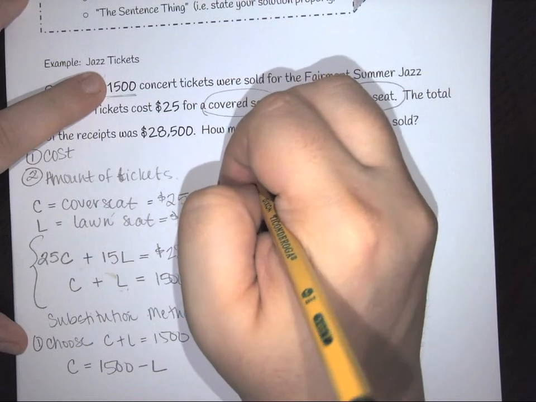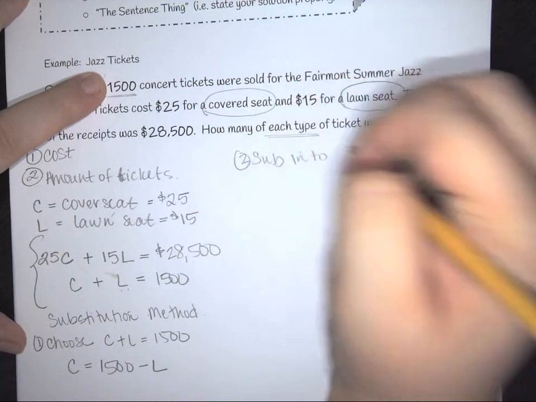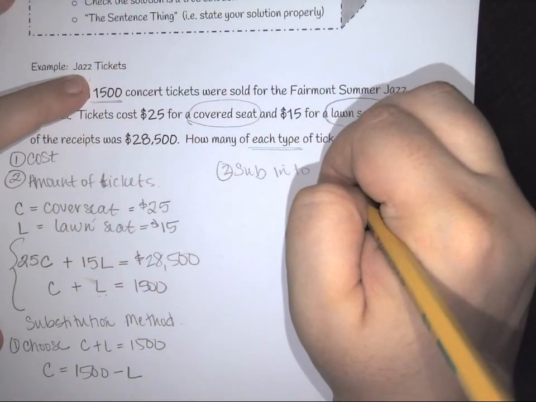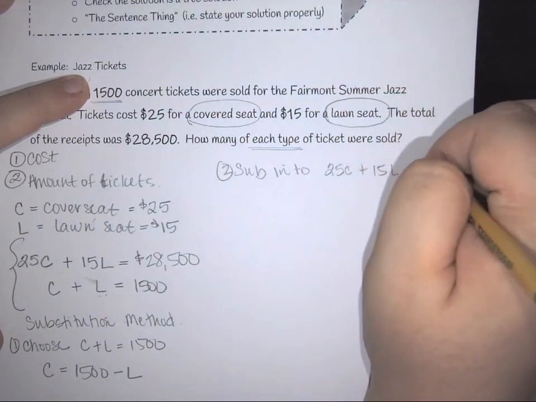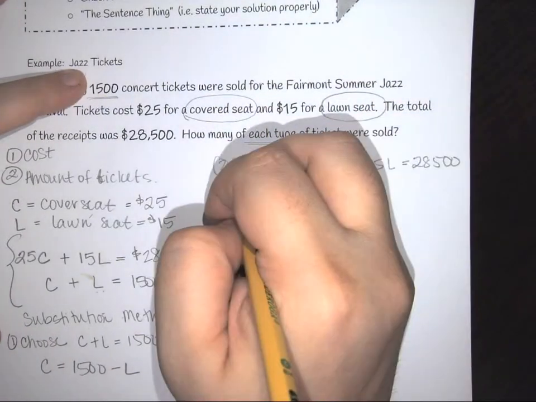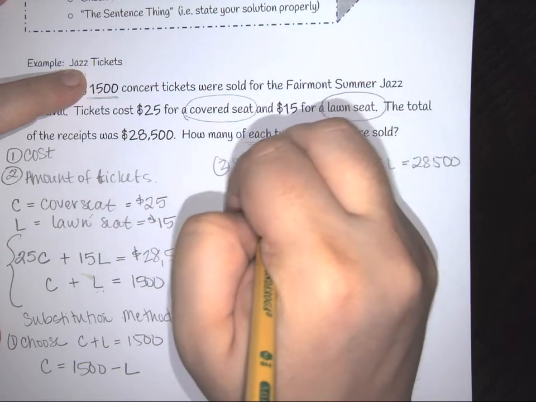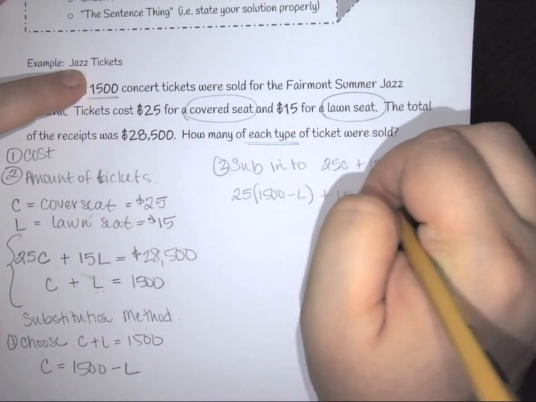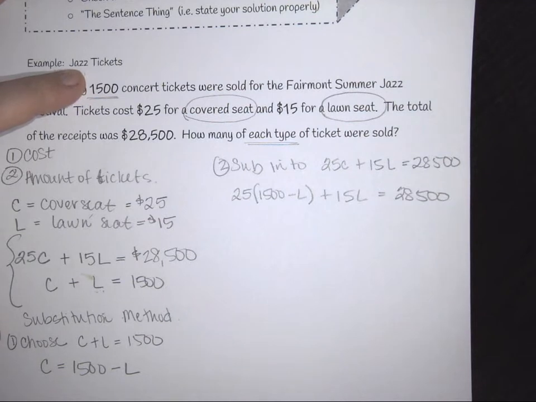My second step says that I have to substitute it into the equation I did not choose, which was 25C plus 15L equals 28,500. So I'm going to input in for C, so this becomes 25 times (1500 minus L) plus 15L equals my 28,500. I have to distribute.